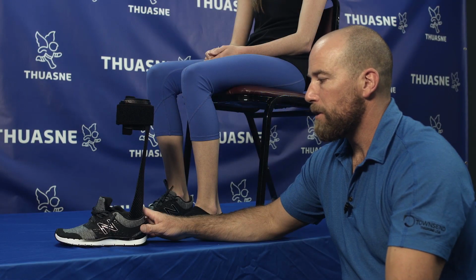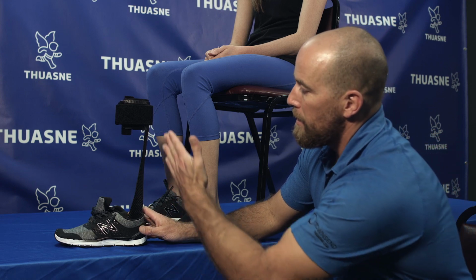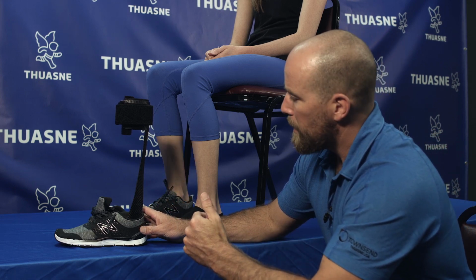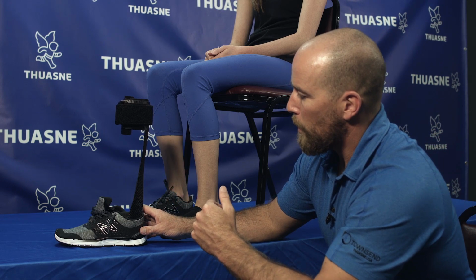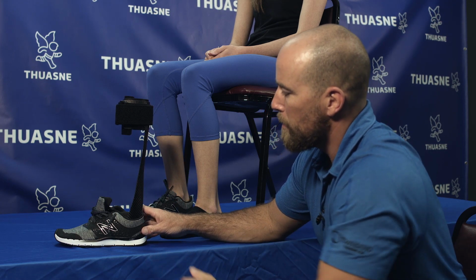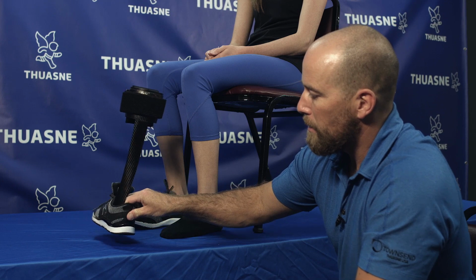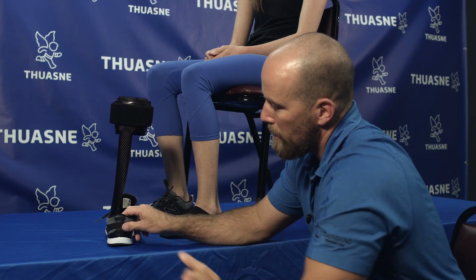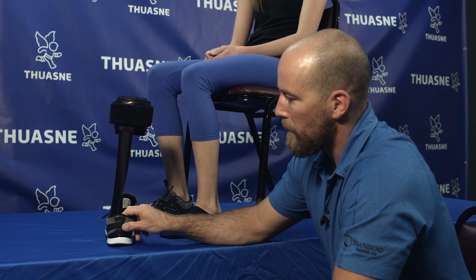Prior to fitting your patient, you want to make sure that the strut is perpendicular in the sagittal plane. So you want to take a look and make sure it is positioned properly within the shoe. And then you also want to check in the coronal plane to make sure that the strut is perpendicular as well.